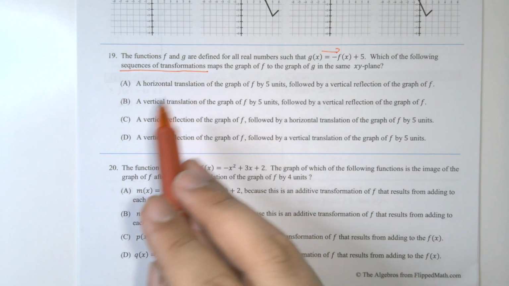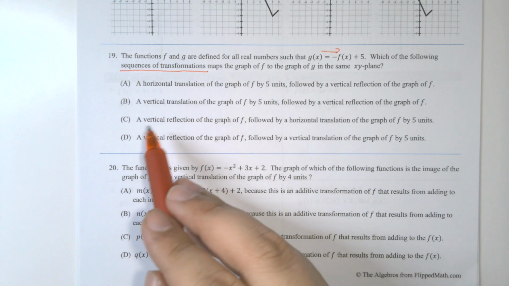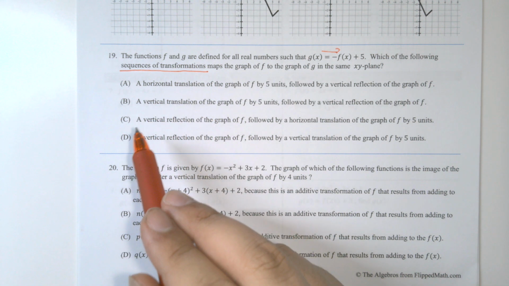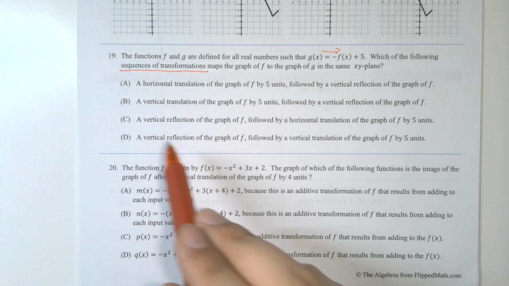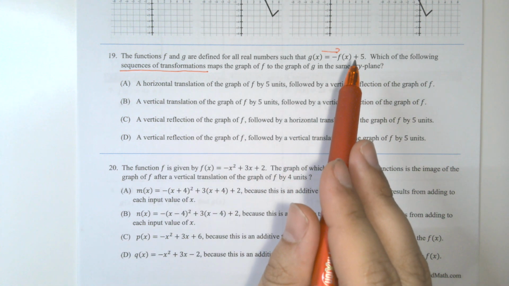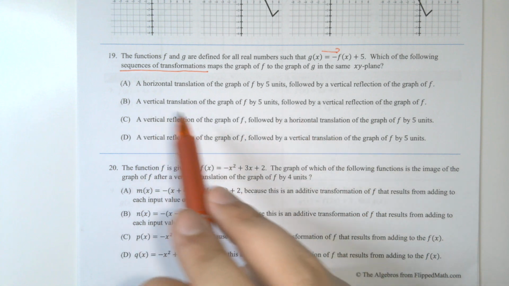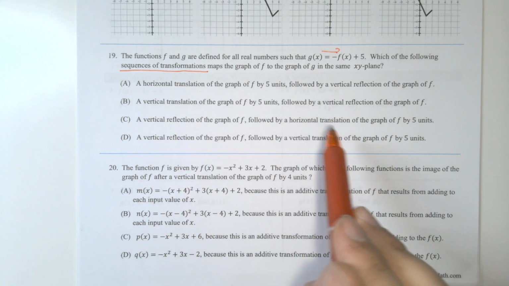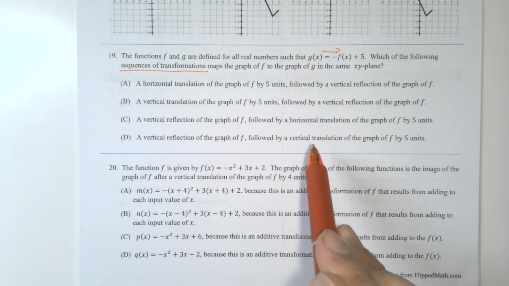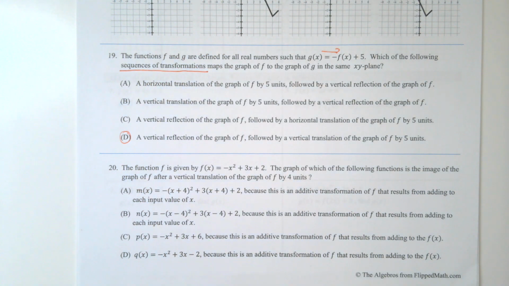So A is already out, B is out. That already leaves us with just C and D. And then plus 5, remember, is going to be moving our function up 5. So not a horizontal translation, a vertical translation of the graph by 5 units. So that's why our answer choice is D.